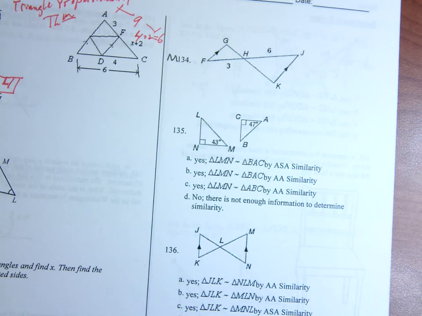And the third way, and the way that people usually screw up the most, is side, angle, side. That's where you show that 2 sides are proportional and the included angle in between those sides is congruent. Then you can use side, angle, side similarity. If you don't have any of those, we do not have enough information to show that triangles are similar.